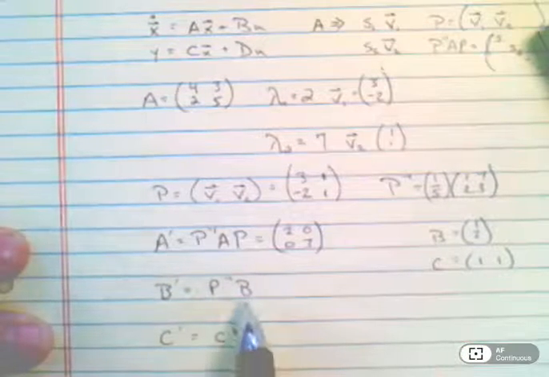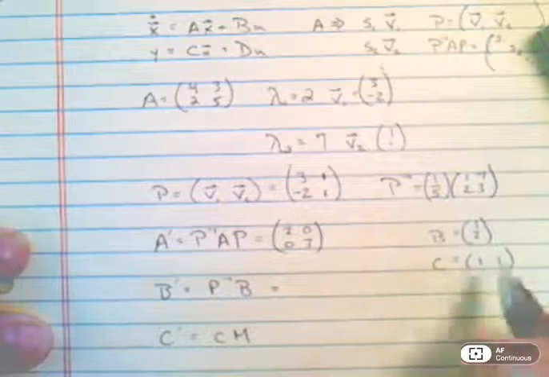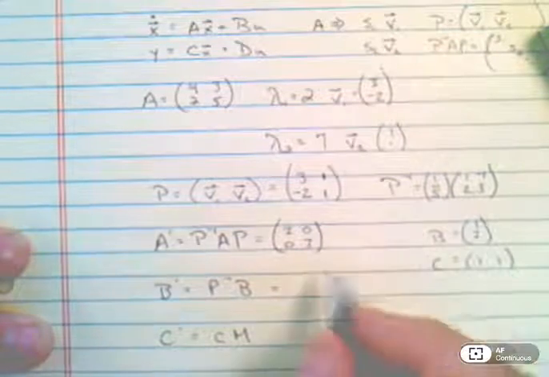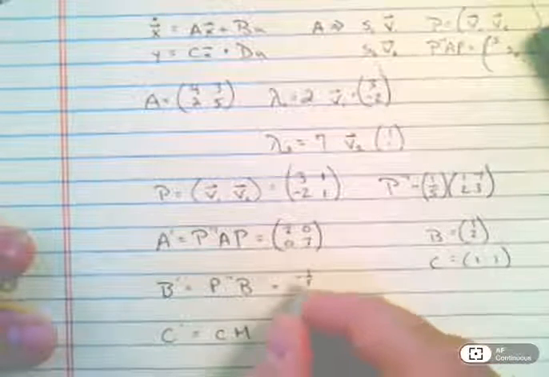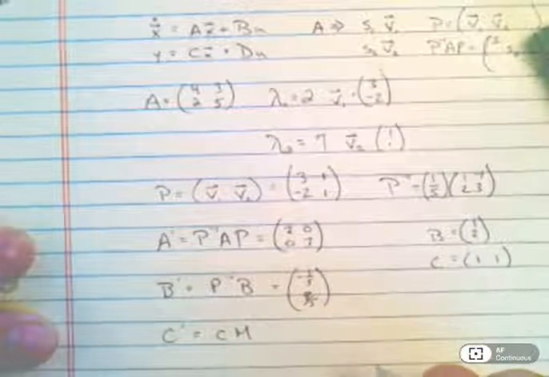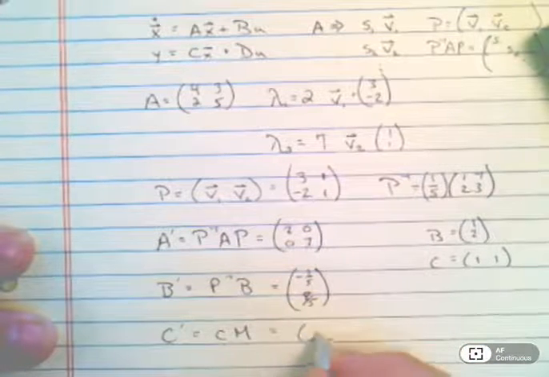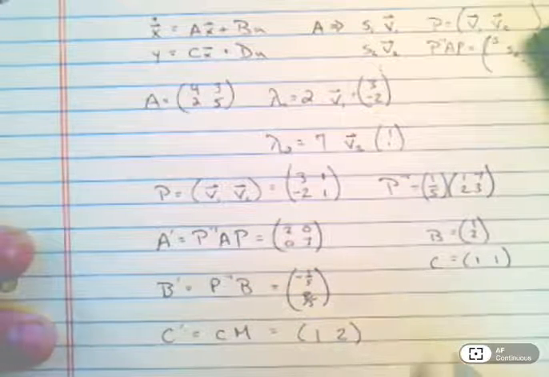When I multiply all this out, for this particular example, I'm going to wind up with a minus 1/5 and an 8/5 for the new B, and a 1, 2 for the new C.